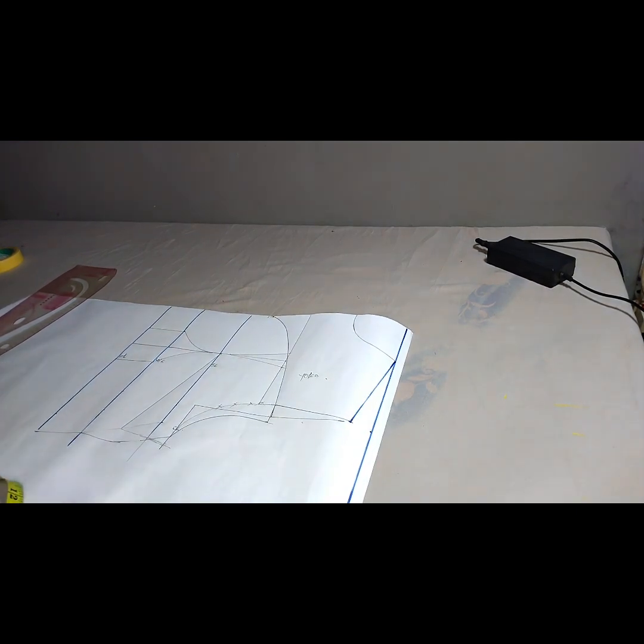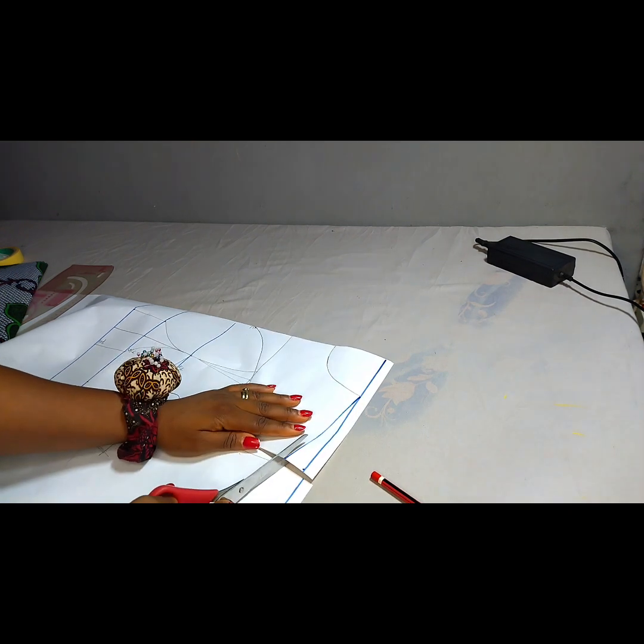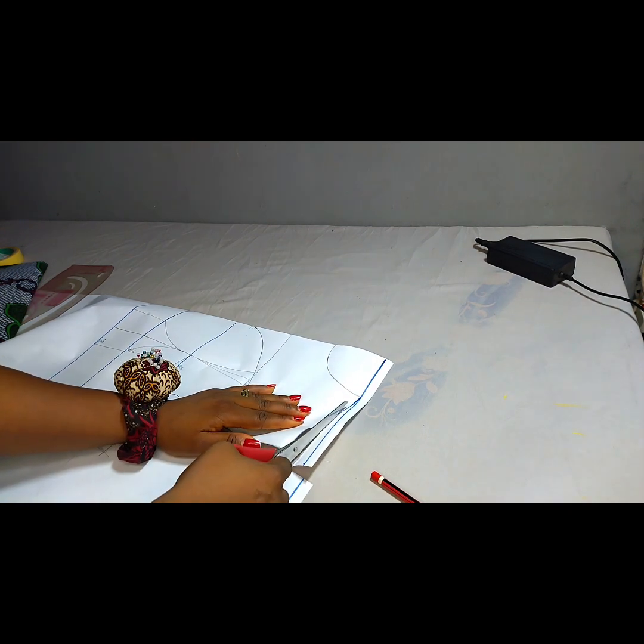We're going to go ahead and cut our pattern out. I'll be starting with the yoke. So this is how I'm going to cut out my yoke. Can you see? I cut out from the curve and then I'm cutting out the shoulder slant.